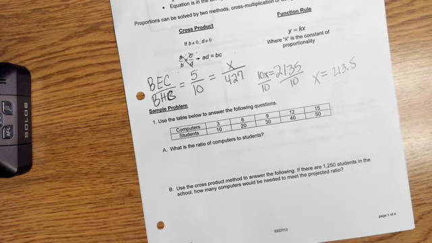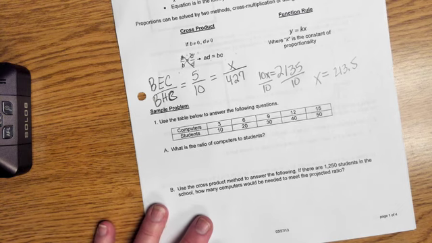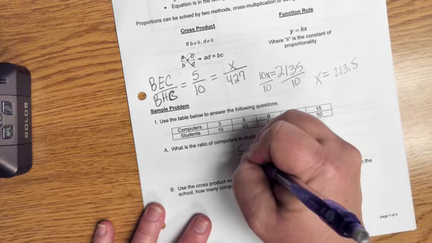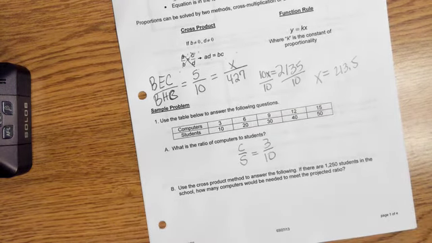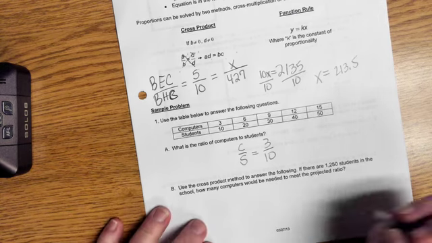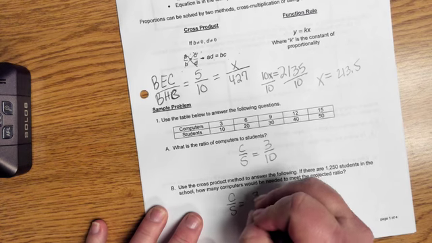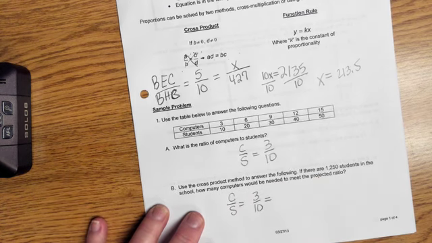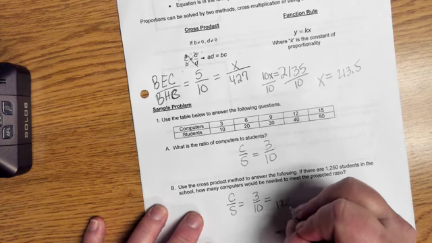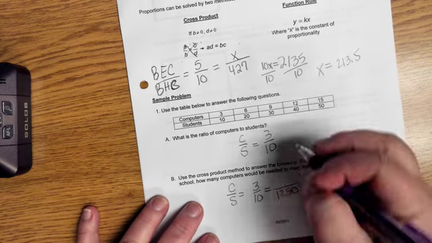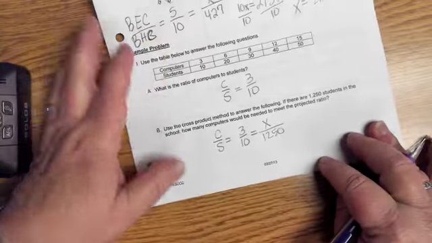Use the table below to answer the following questions. Computers to students. So what is the ratio of computers to students? Somebody got it for me? 3 to 10. Computers to students is 3 to 10. Use cross-product method to answer the following. If there are 1,250 students in the school, how many computers would be needed to meet the projected ratio? So you're just doing computers to students. You have 3 to 10 is equal to how many students? 1,250. So that would go on the bottom is equal to C or X, whatever you want to use.